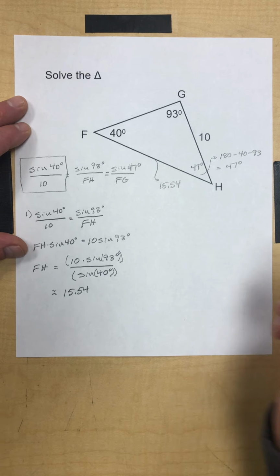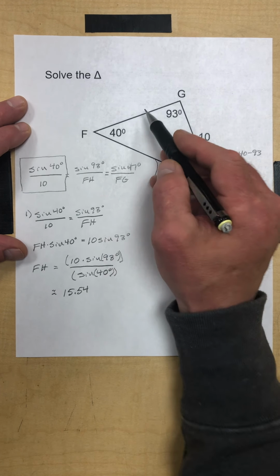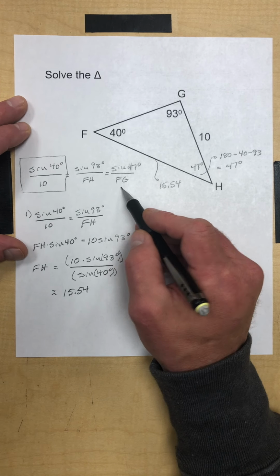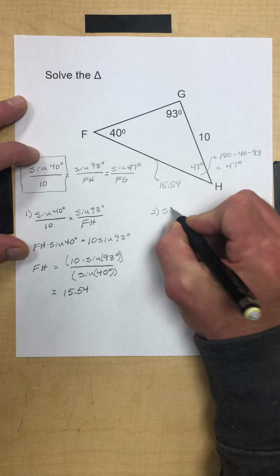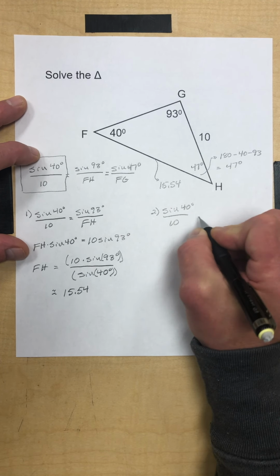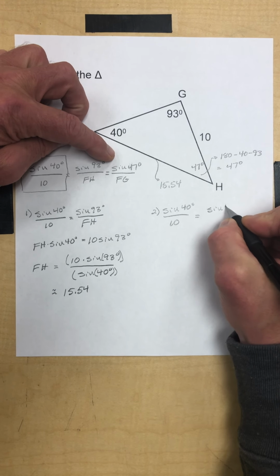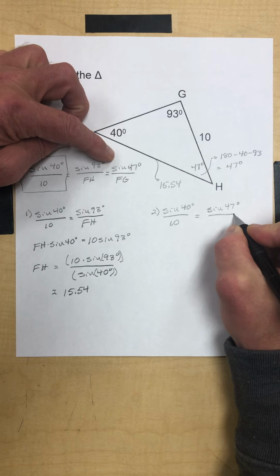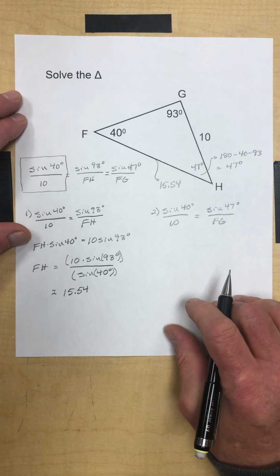Okay. All right, so now I have to go after this side right here because I need to figure out what's this last side length, FG. So take my cornerstone ratio, the sine of 40 degrees over 10, and set that equal to the sine of 47 degrees over FG. And again, I have a proportion, so we use our cross product.